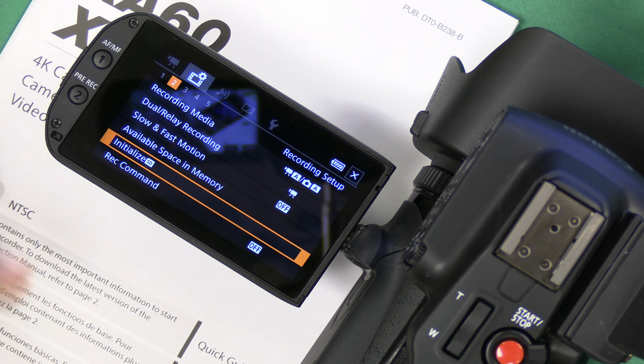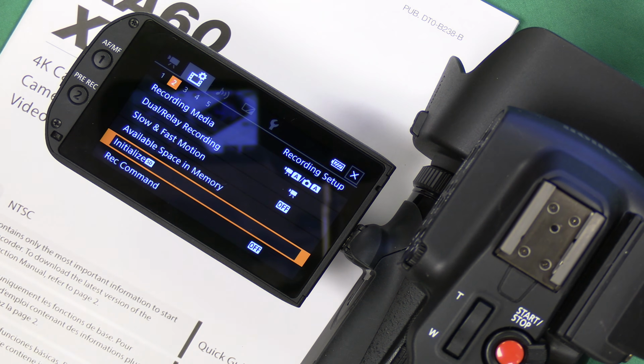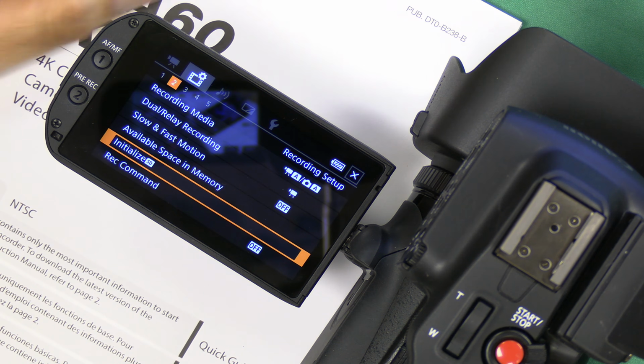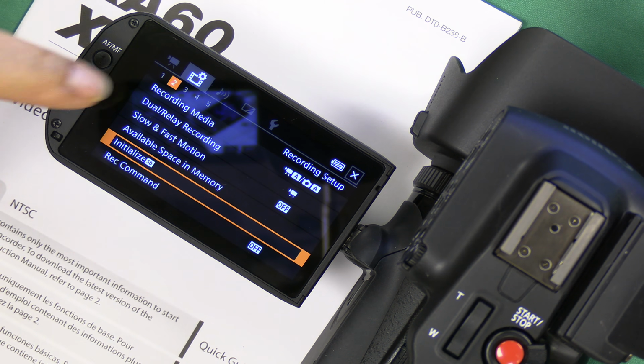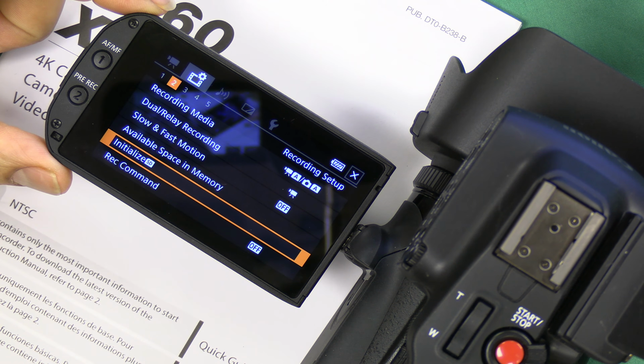All right. Initialize. The initialize button, you want to be very careful, because that's how you clear out a card. You can erase everything on a card. So if your card is new and the camera's not recognizing it, you may turn it on and it says we can't record on this card. You need to come into the recording setup and go down to initialize and select that option to erase the card.